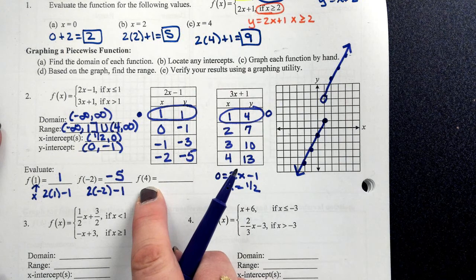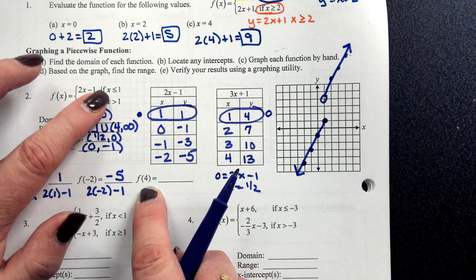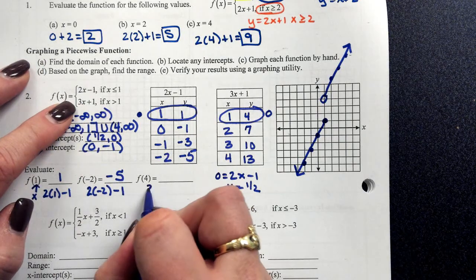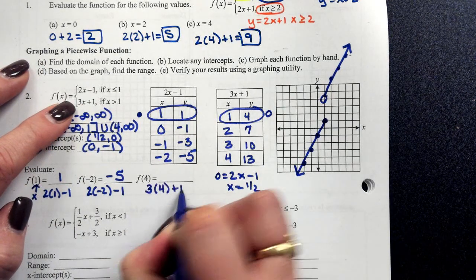4. Which domain does 4 fit into? Does it fit into where it's less than 1 or where it's greater than 1? Greater than 1. So I'm going to plug it into my second equation. So 3 times 4 plus 1, so that gives me 13.